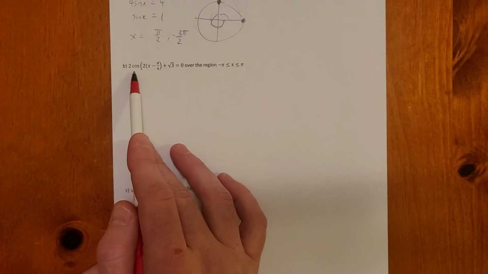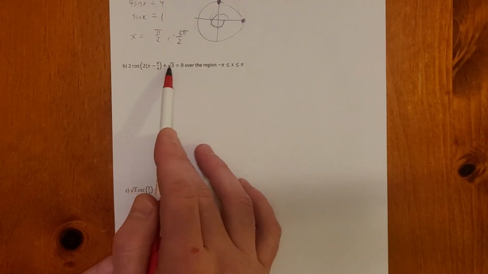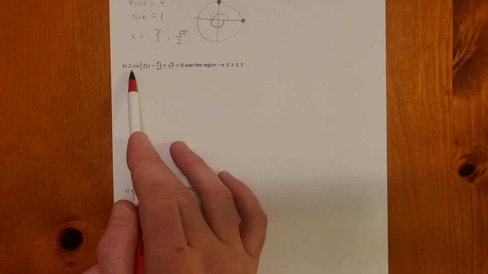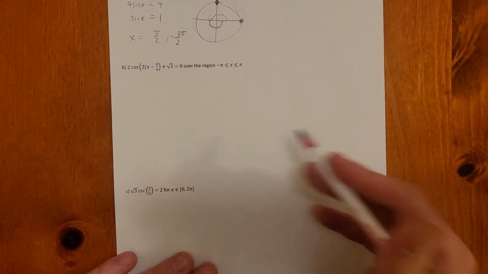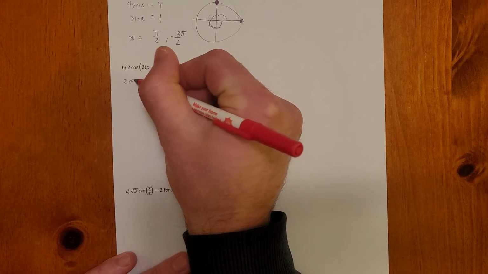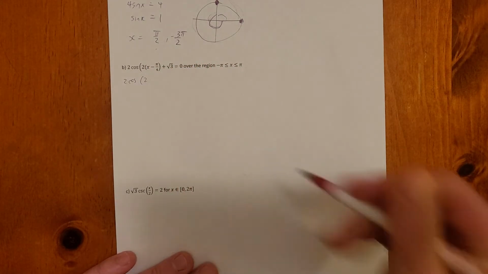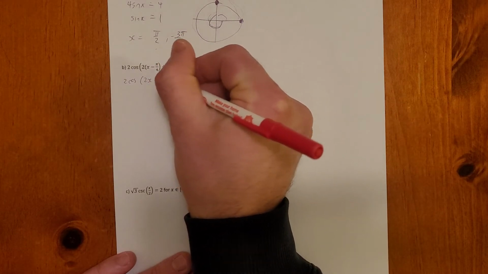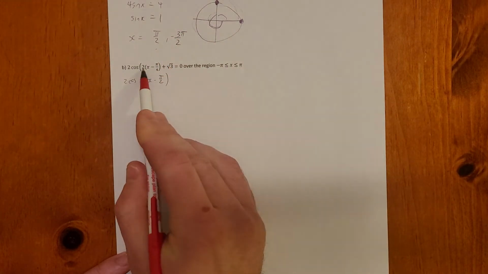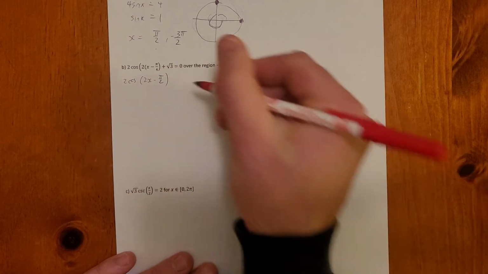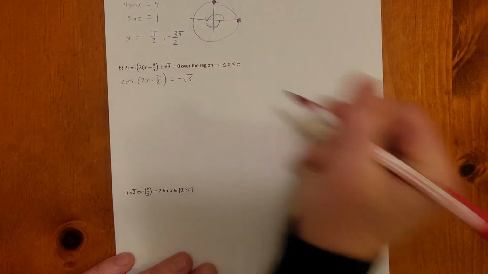So what we want to do, the first thing, again, is move this positive term over the other side. We're going to isolate the cos of theta by itself. So we'll have 2 cos of, and let's perform that expansion all in one go as well, 2 cos of 2x take pi on 2. That 2 distributes to both of those terms in brackets. And we've got equals minus root 3.